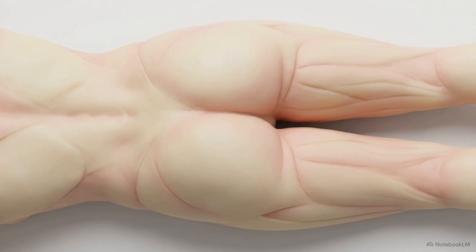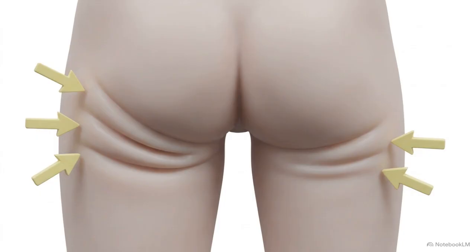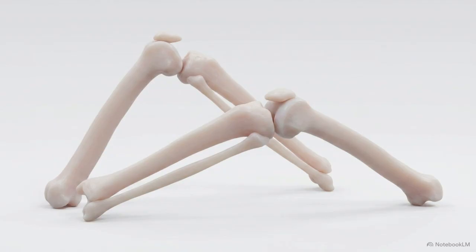Secondary visual cues also emerge on the skin itself. As the dysplastic femur migrates upward, the soft tissues compress, creating distinct asymmetric thigh folds and uneven gluteal skin creases. To definitively confirm a unilateral dislocation in this older age group, we look for the Galeazzi sign.